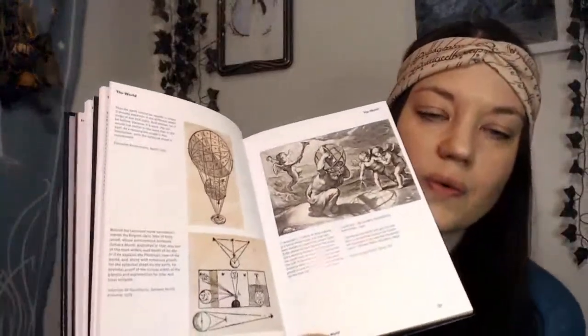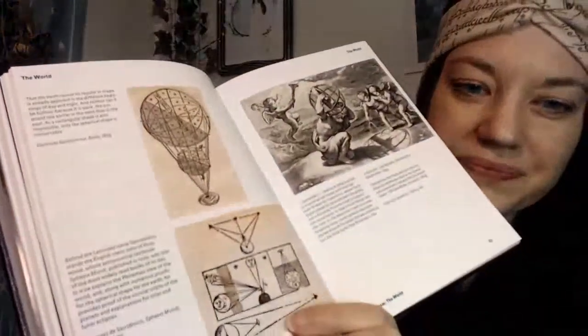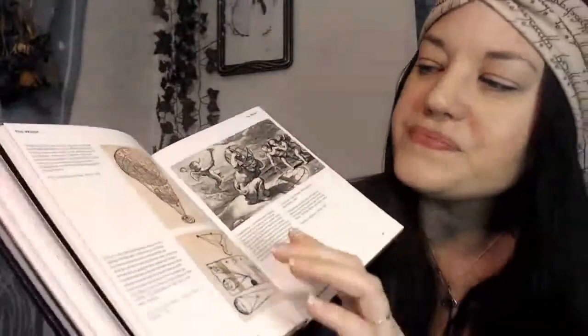So now he's trying to understand, well, how does the moon, like how do we have these solar and lunar eclipses that happen? So then that is mapped out here. And this is showing the sphere of the world.